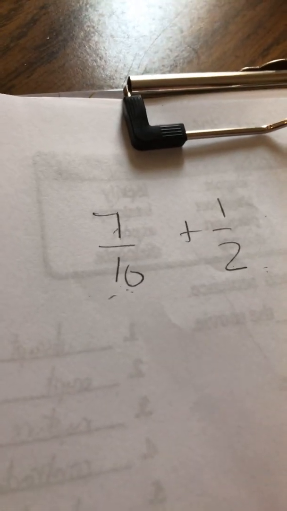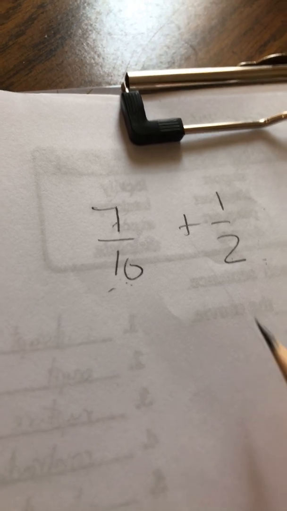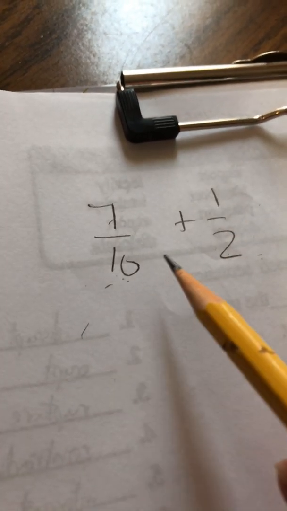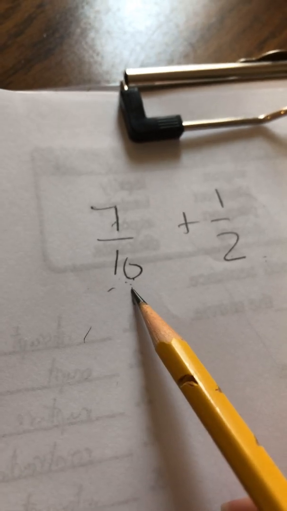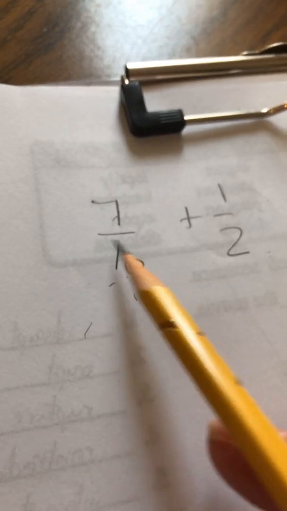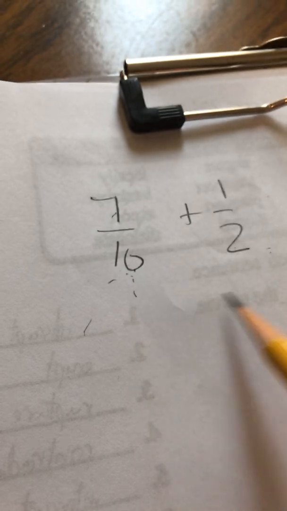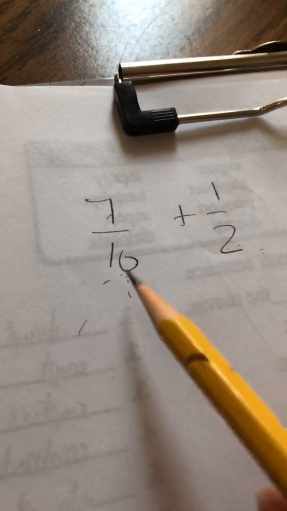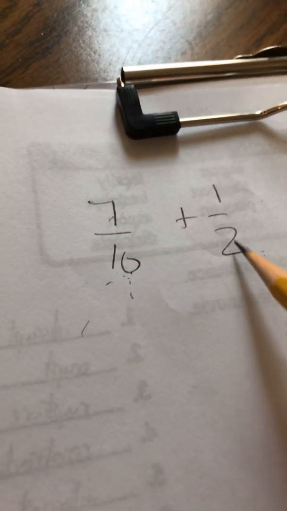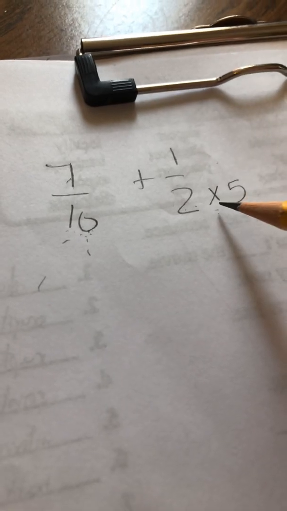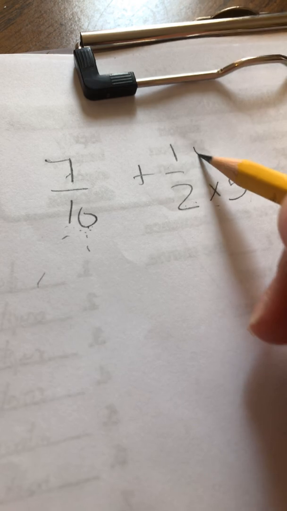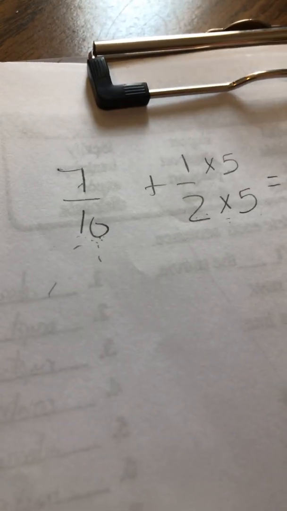We have to find an equivalent fraction to 1/2 that has the same denominator as this fraction. I always look at the bigger number and then change the smaller number. So I say, what do I have to do to 2 to get 10? Well, that's easy. I multiply by 5, right? And we know that in fractions, whatever we do to the bottom, we have to do to the top. So I'm going to multiply by 5. So my new equivalent fraction is going to be 5/10.